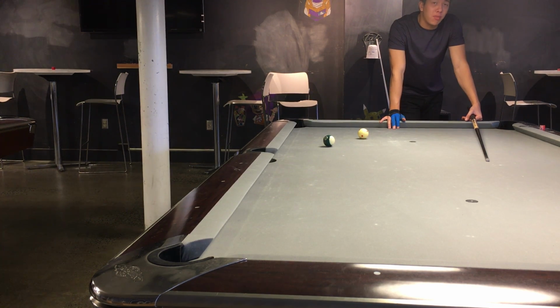Keep in mind, the cue ball is going to fly around the table, but if you ever watch a professional take that shot, they will do that pretty much every single time.